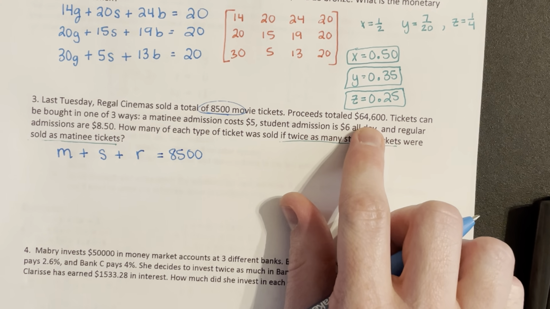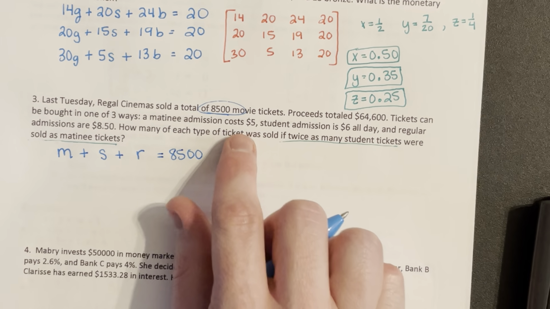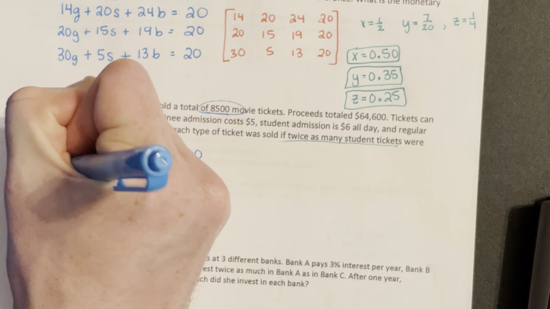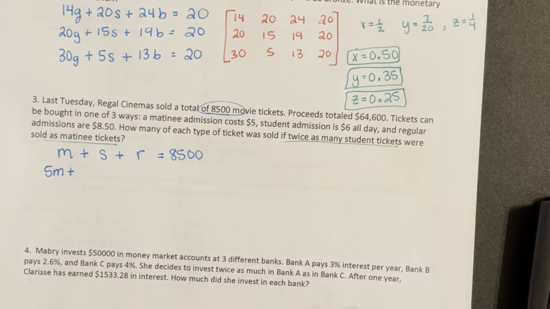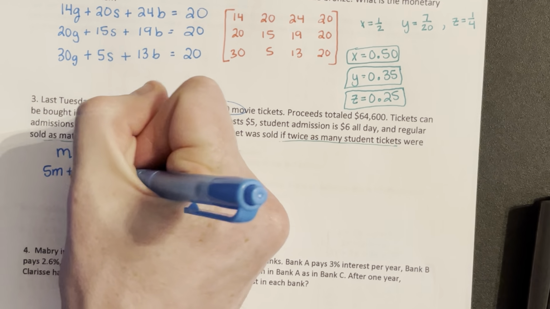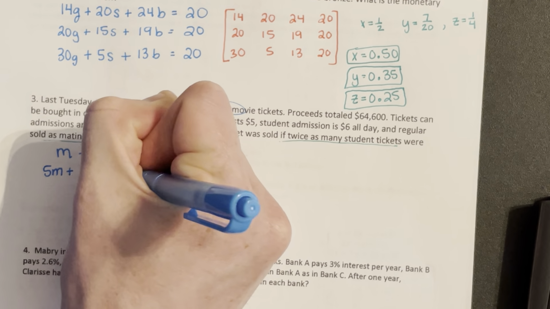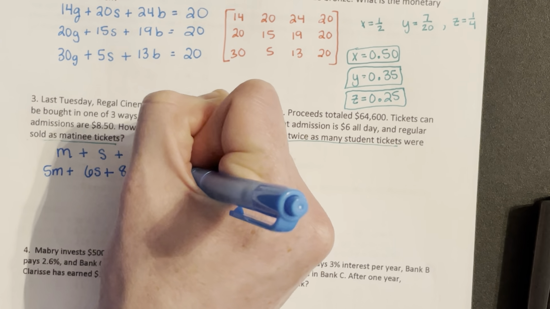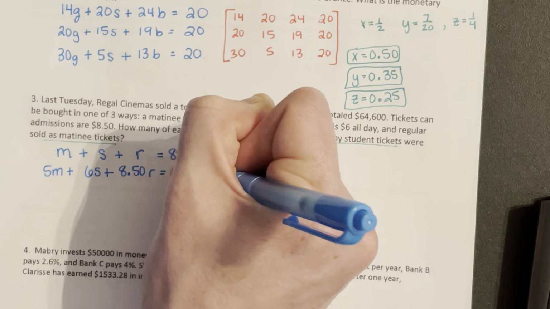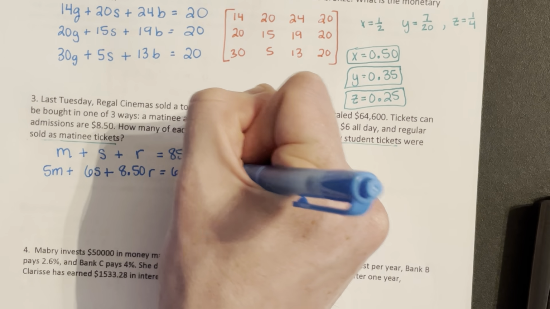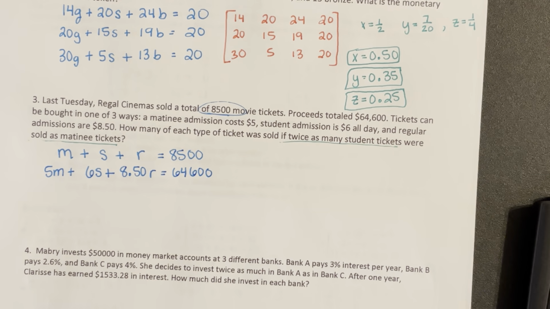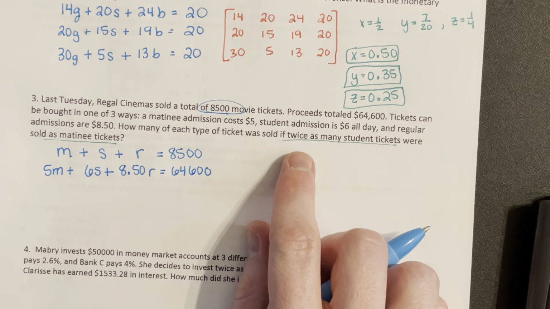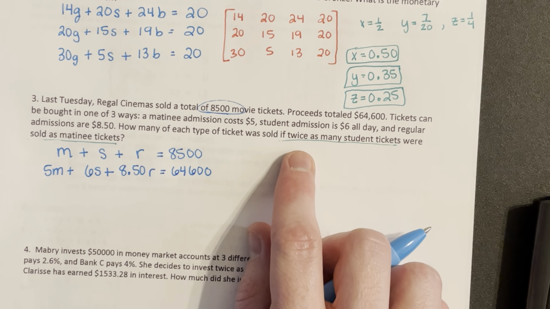Proceeds totaled 64,600, so $5 per matinee plus $6 per student plus $8.50 per regular is 64,600.